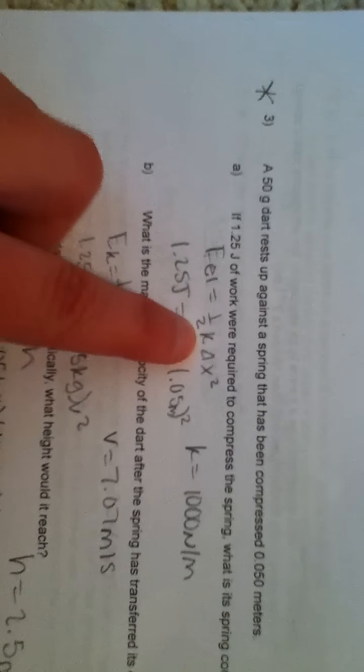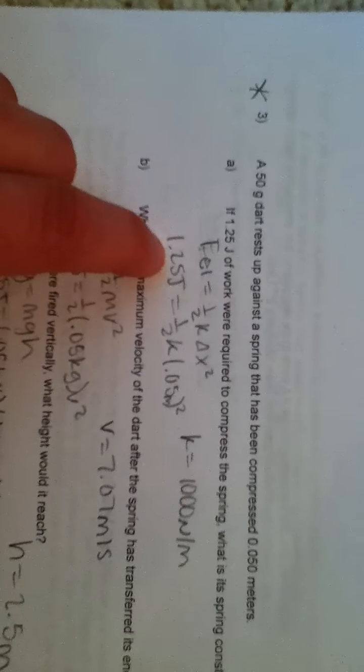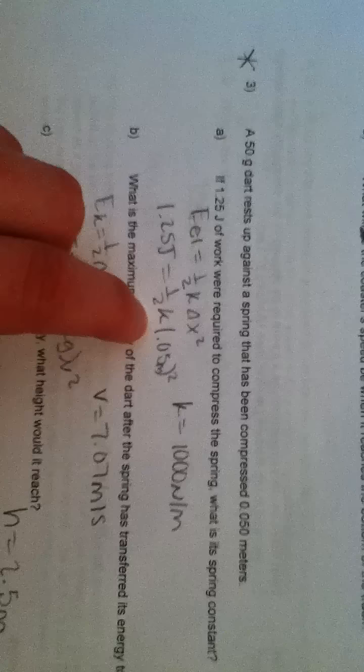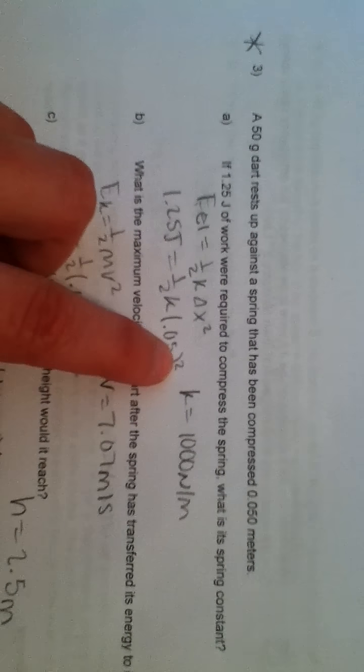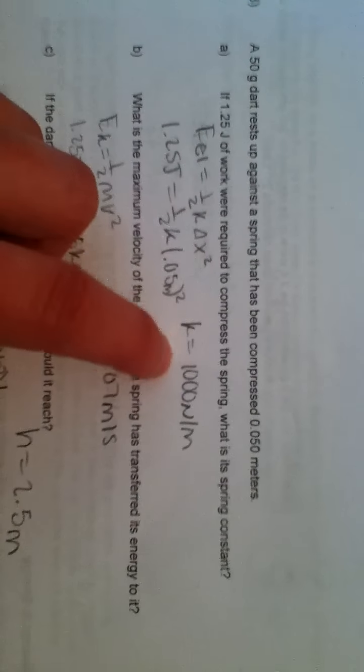So you'd get E_EL equals 1/2 times your spring constant, which is k, times change in x squared. And you'd use 1.25 joules, because it gives you that right there, equals 1/2 times k times 0.05 meters squared. And that would give you a spring constant of 1,000 newtons per meter.